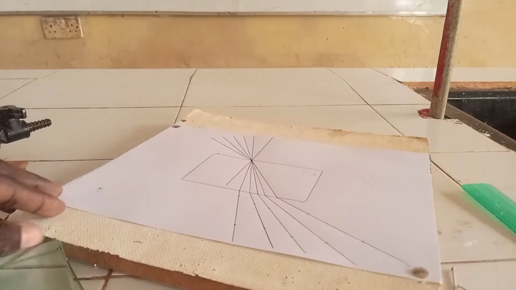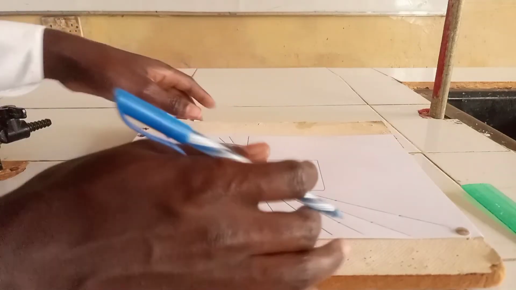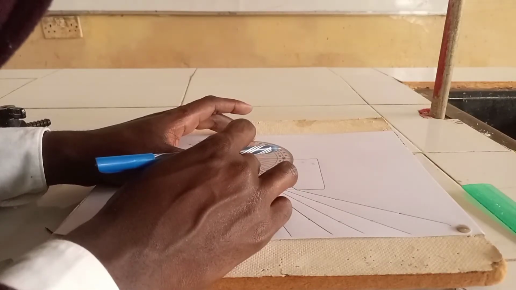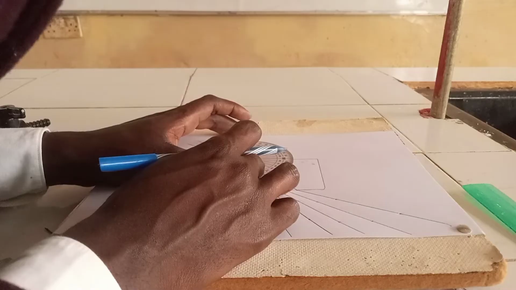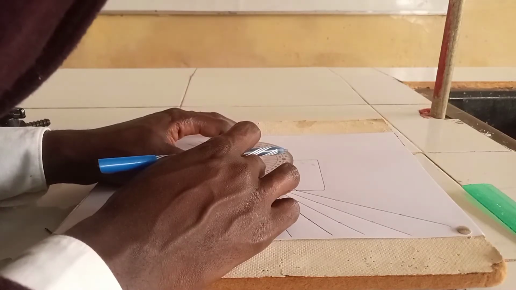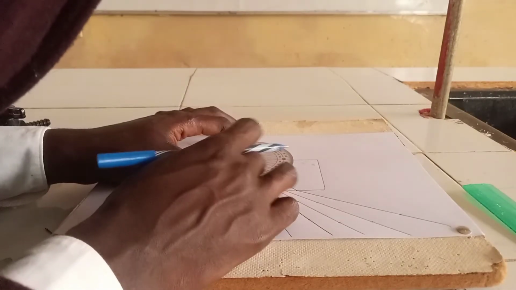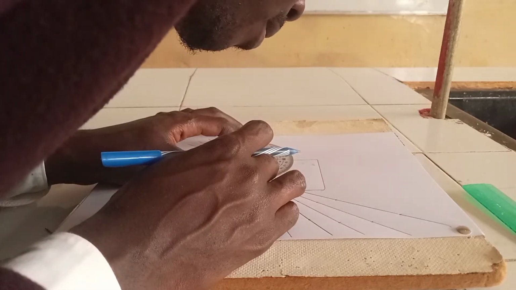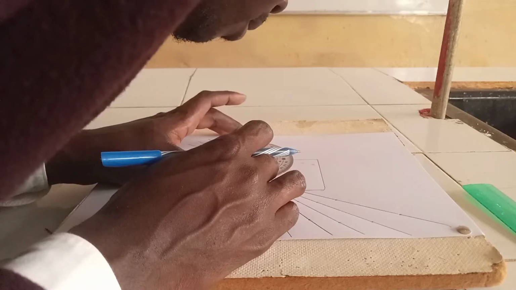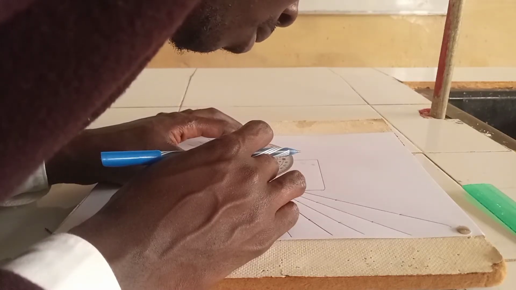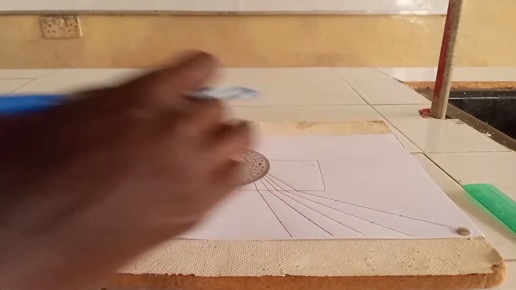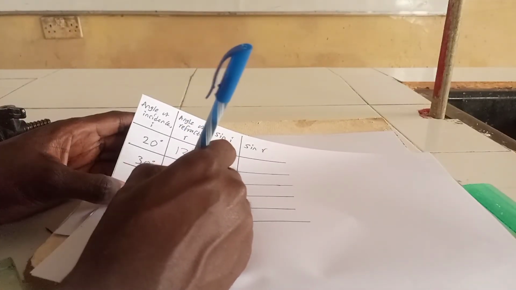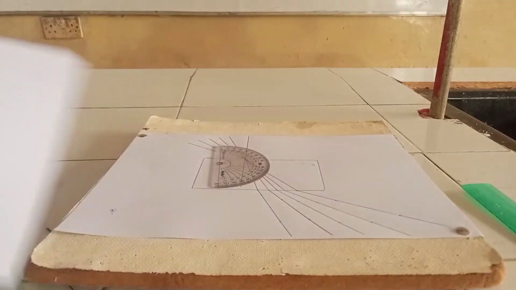From there we measure now the angle of reflection R. So that angle is 37. So we record here 37 degrees. Lastly, we go to 70 degrees.